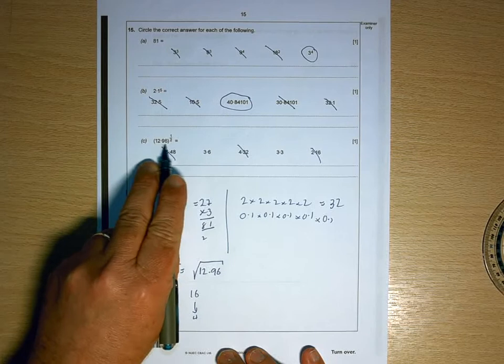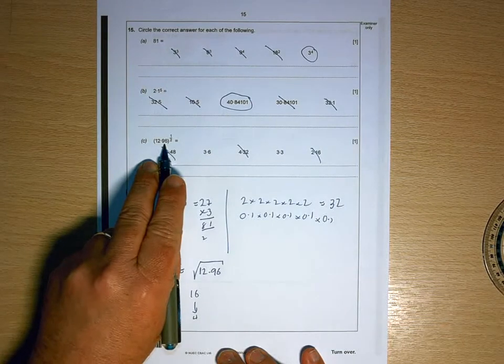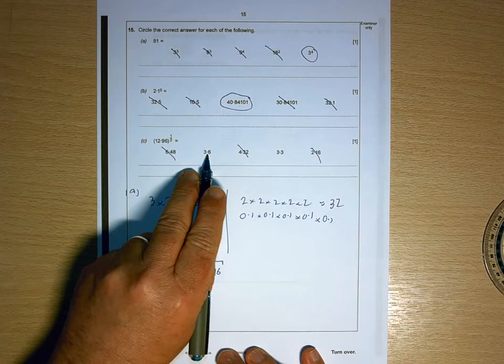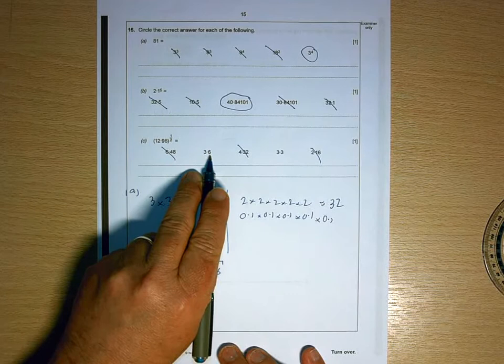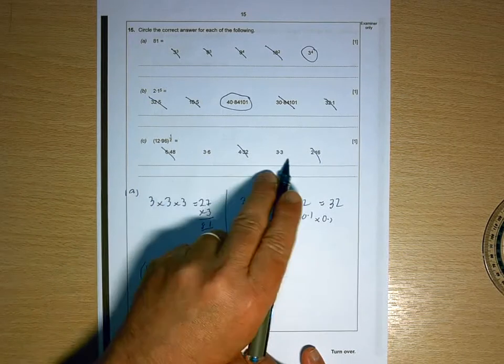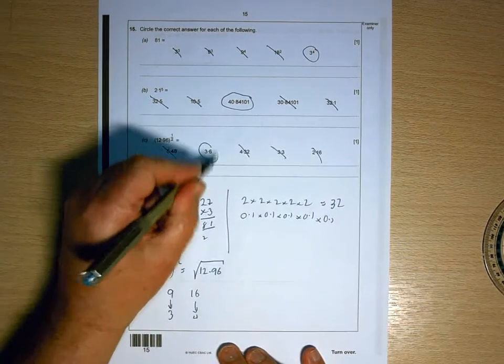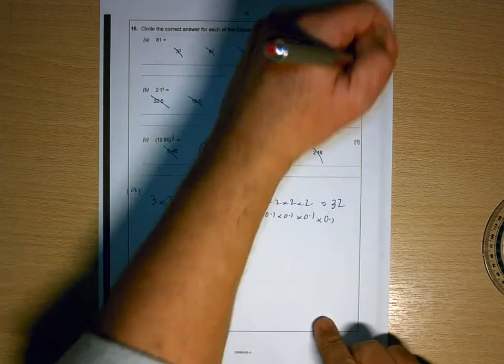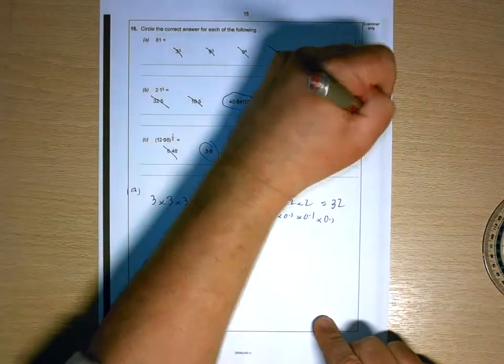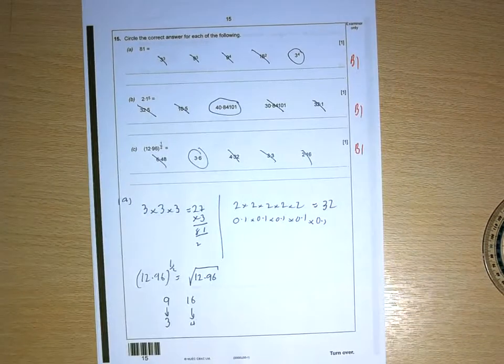So because what I'm looking for ends in a 6, the number will end in a 6 as well. That one will end in a 9. It's not that one, it's that one. So that's really horrible as far as intermediate tier is concerned. 1 mark for each.